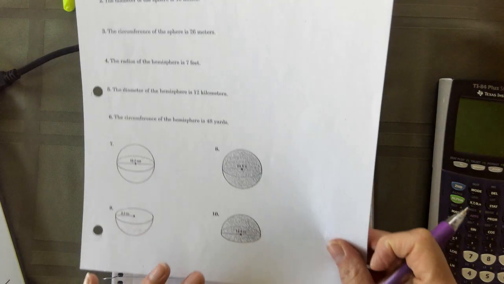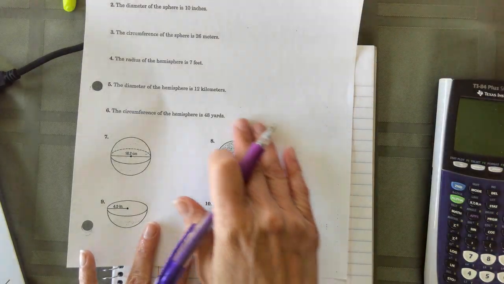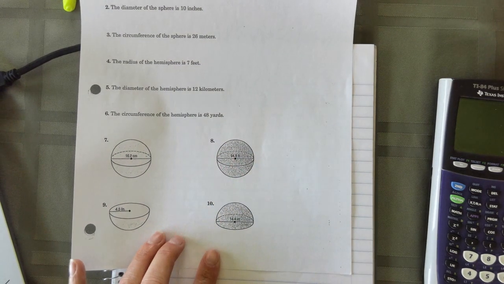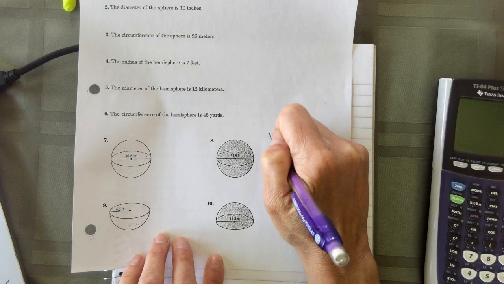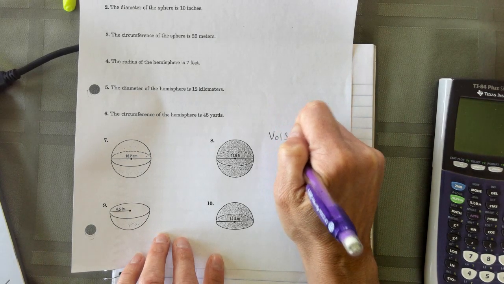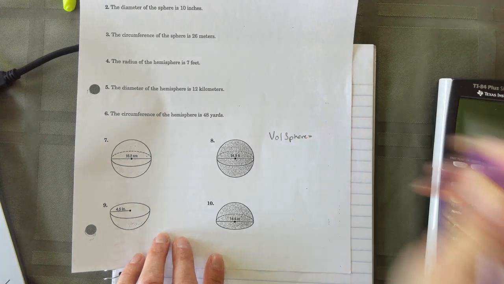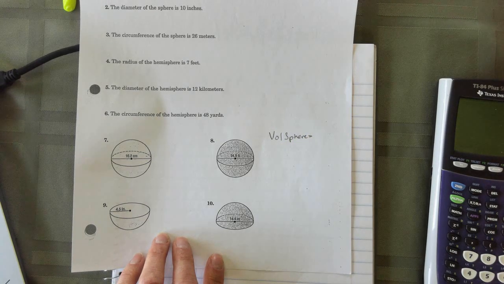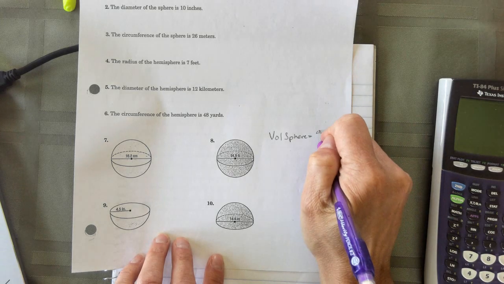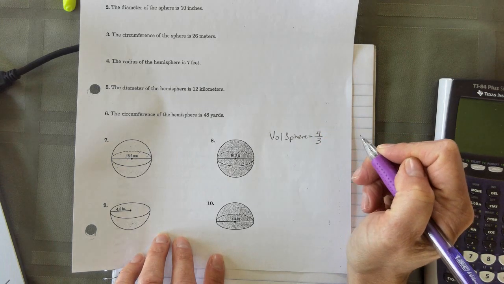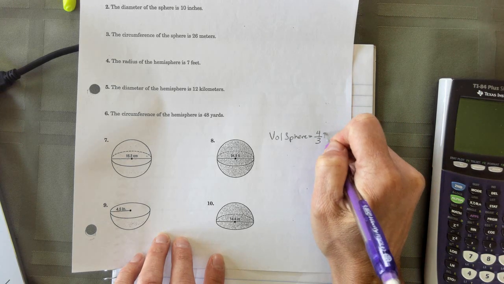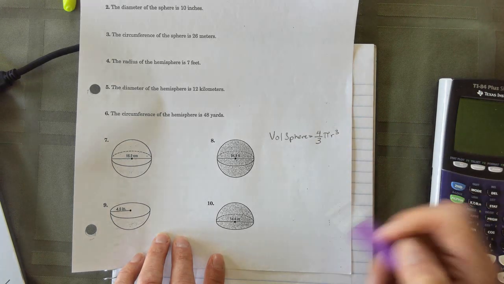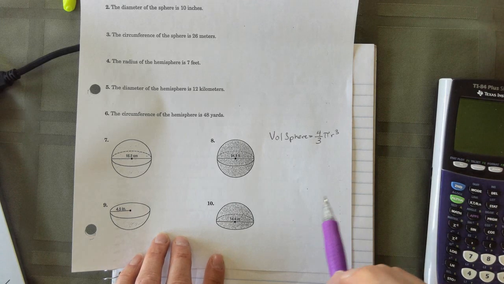So I'm actually going to start down here so that you can see the picture, because you guys know I'm going to attempt to draw this and it's not going to be pretty. When we think about the volume of a sphere, it is 4/3, and I know you're like, why? Just go with it. 4/3 times pi times r cubed, where r is talking about the radius.